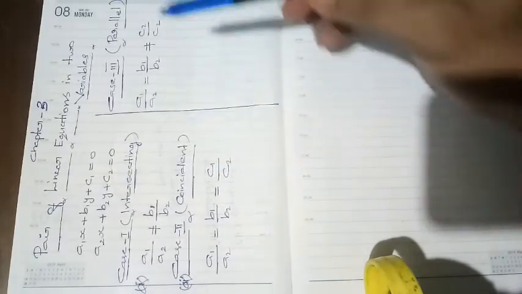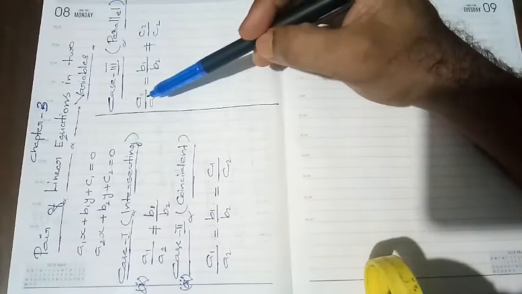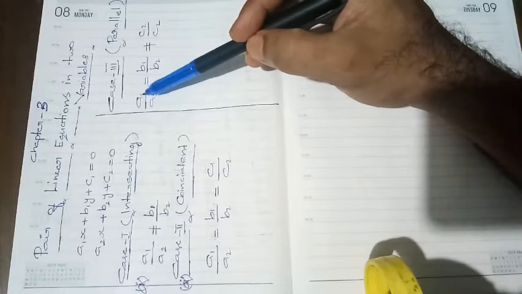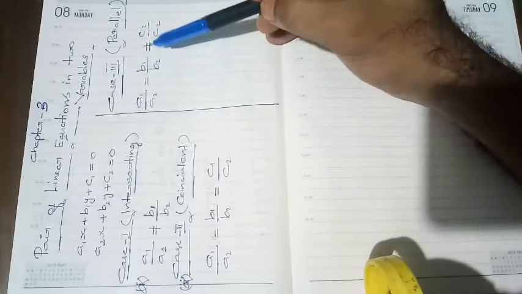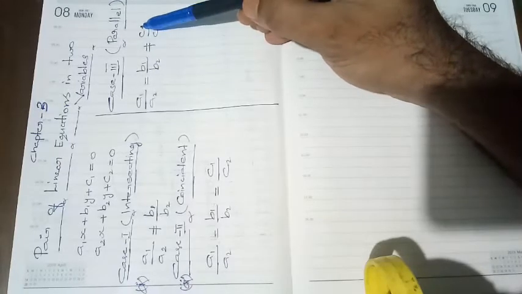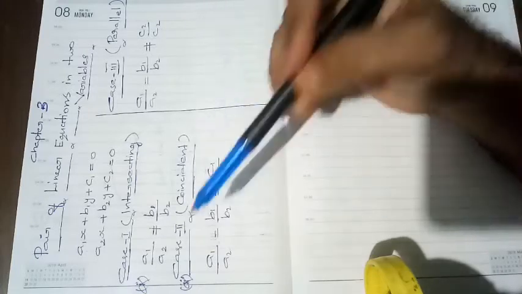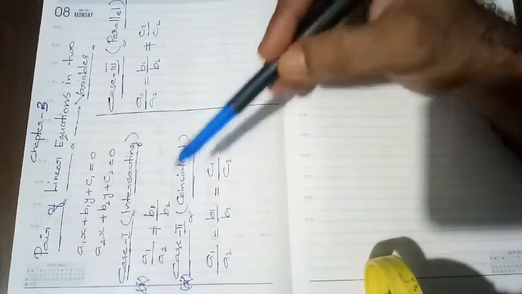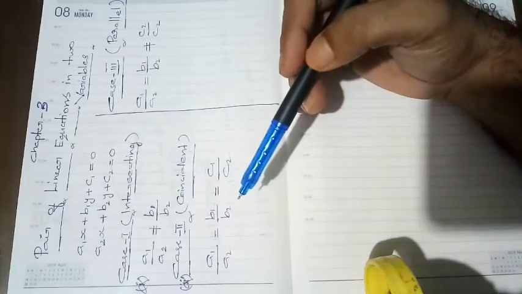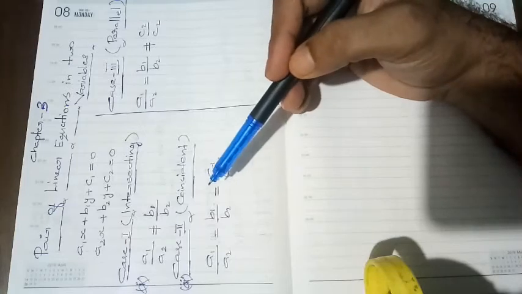And similarly, in the third case, that is the lines are parallel, then the coefficients are like this: a1 by a2 equal to b1 by b2 not equal to c1 by c2. That means there is no need to draw the graph for the checking of consistency of the solution.